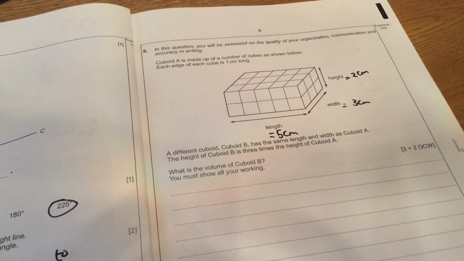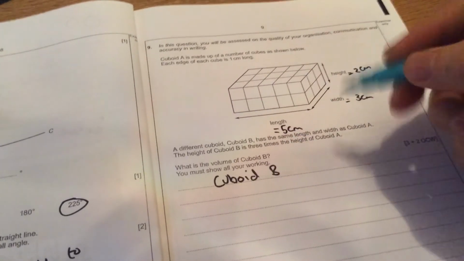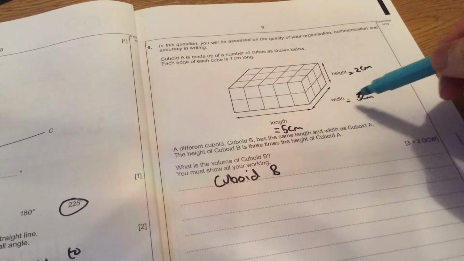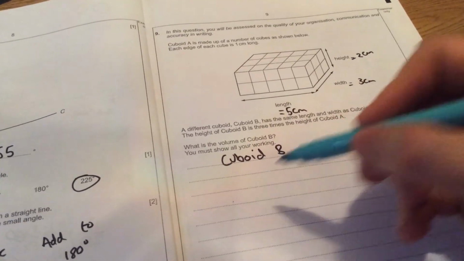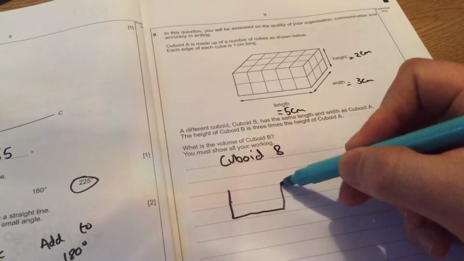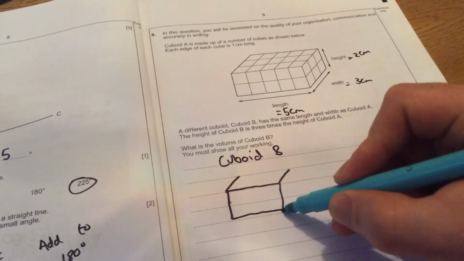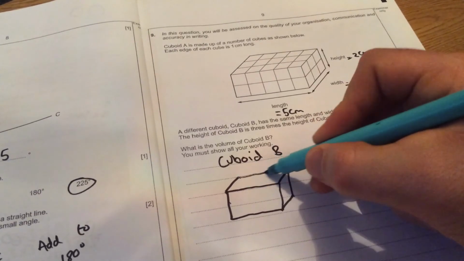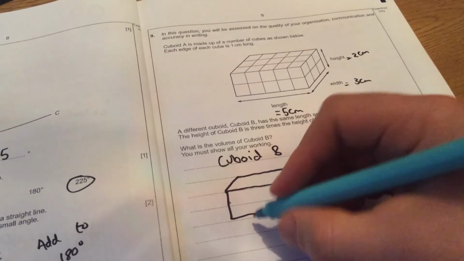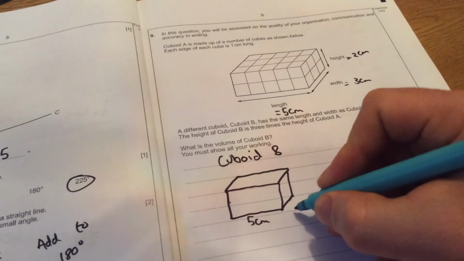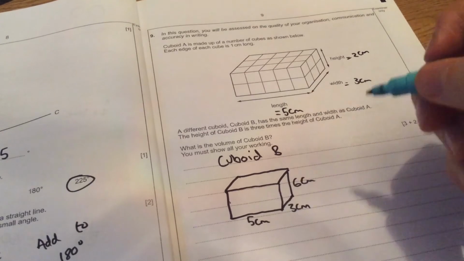Different cuboid, cuboid B. We're talking about cuboid B. It has the same length and width. Okay, so these are the same, but the height is 3 times as much as cuboid A. So I'm going to draw that out. Okay, if you can't draw a cuboid, you just draw a rectangle like this, and then you have 3 diagonal lines coming off the rectangle, and you join your lines up. You don't have to be able to draw a cuboid, it doesn't matter really. So, length is 5 centimeters, width is 3 centimeters, and the height is 6 centimeters. Okay, those are my 3 things.